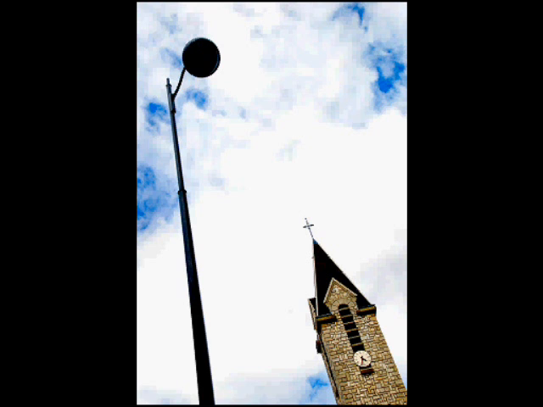So the repetition is, can you guess? The circle. Here you have the circle of the clock, and here you have the circle of the lamp. And it's not insignificant that the circle of the lamp is bigger than the circle on the clock. This is contrast. Small, big, whereas in reality you would think the church would be far, far taller than the lamppost, which in fact it was.